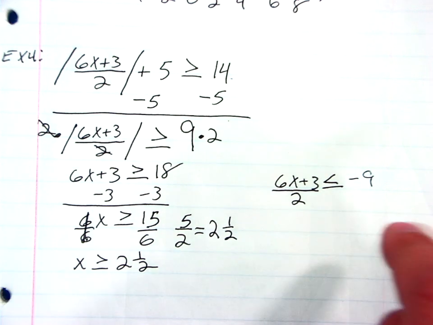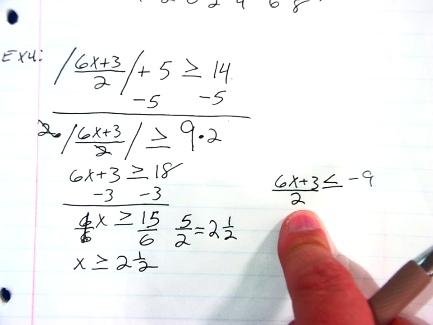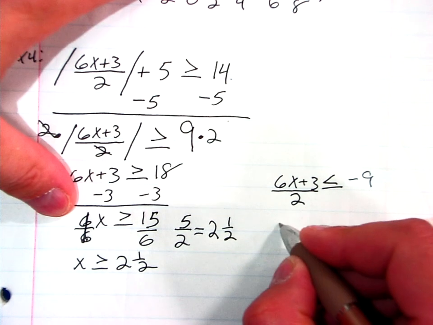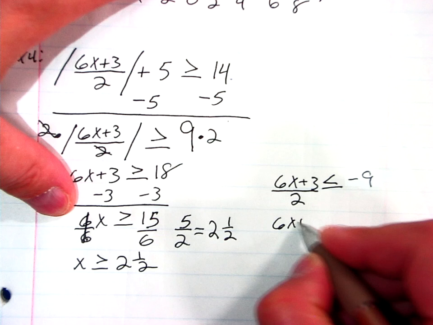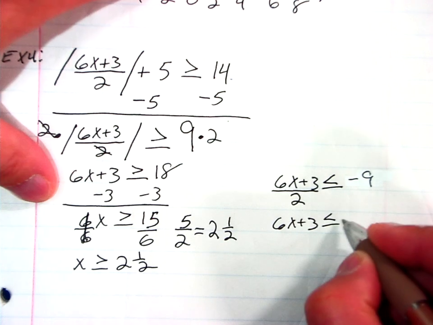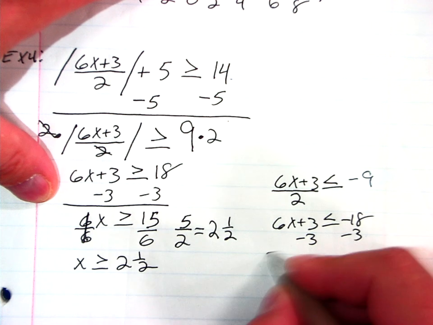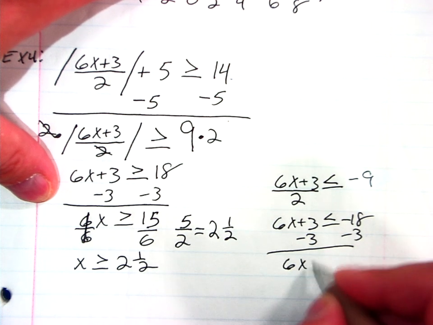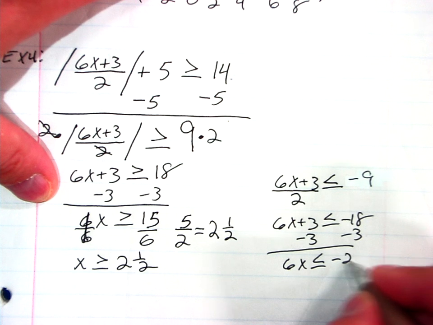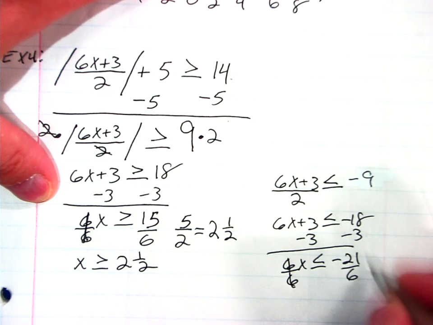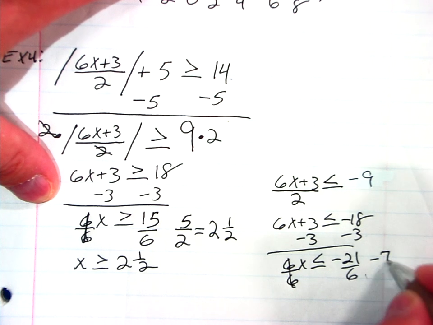So now how do I get rid of the 2? The 2 is dividing, so I multiply. So 6x plus 3 is less than or equal to negative 18. Minus 3, minus 3. 6x is less than or equal to negative 21. Divide by 6, divide by 6. Is there a number that goes into 21 and 6? 3. So negative 7 halves, which is the same as negative 3 and a half.